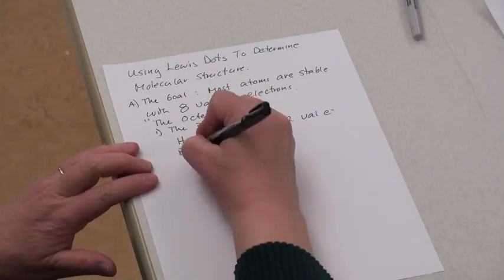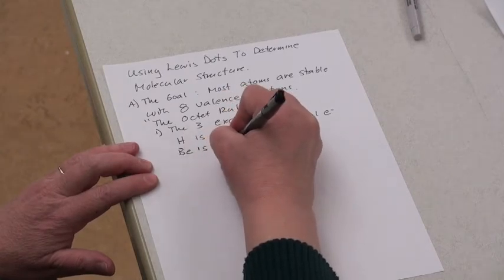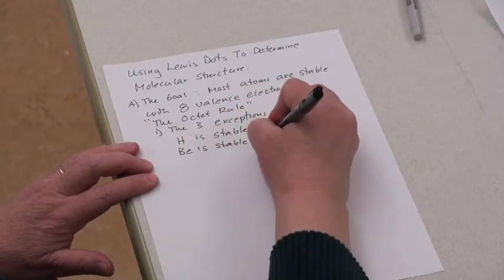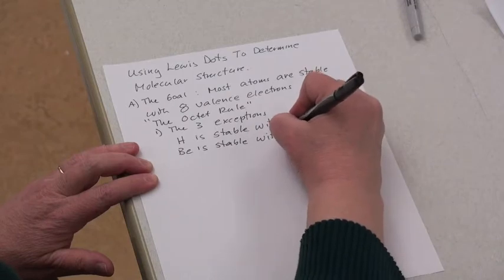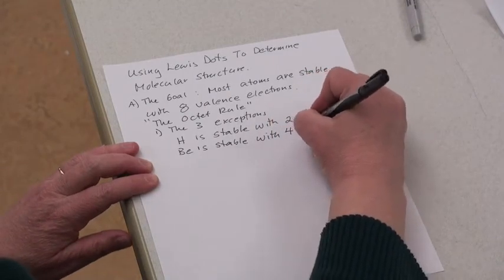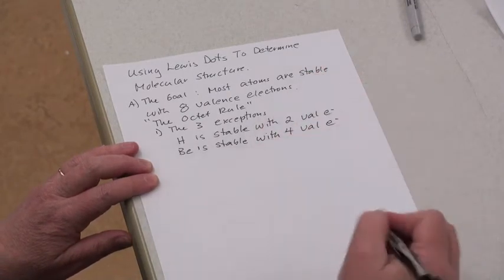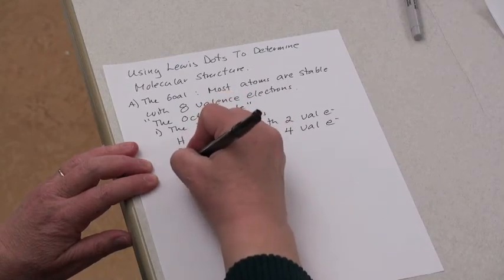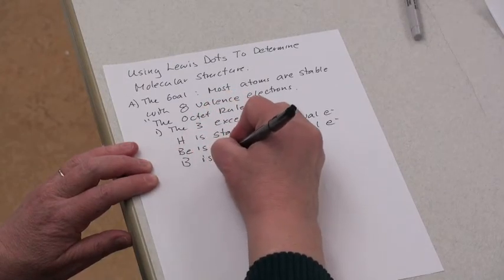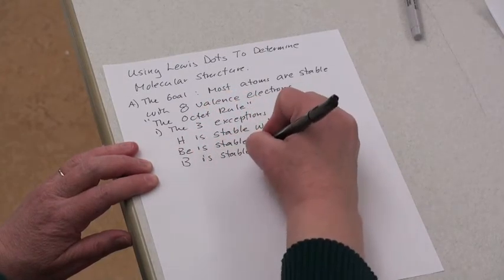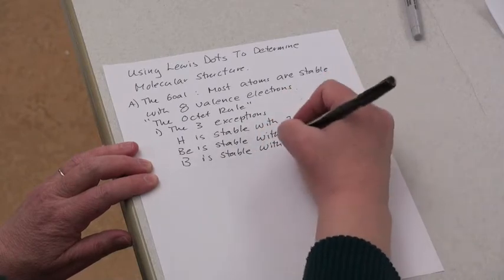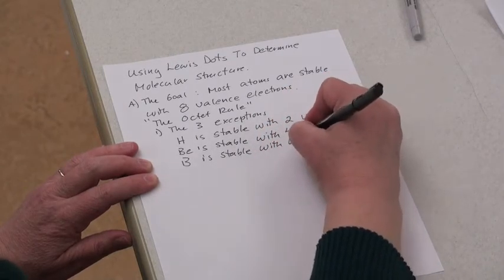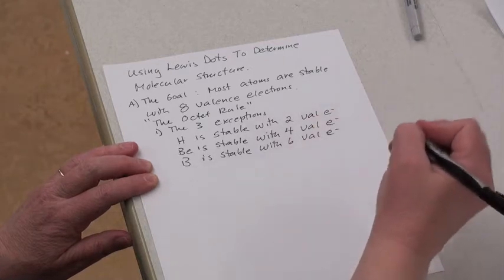So beryllium starts out with 2 valence electrons. If it can just find partners with those, it's great. So it's stable with 4 total valence electrons after it makes its bonds. And then boron starts out with 3, but if it can just find partners for those, it's good. So it's happy, it's stable with 6 valence electrons when it's all done.